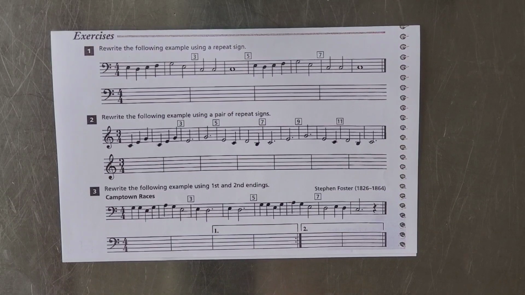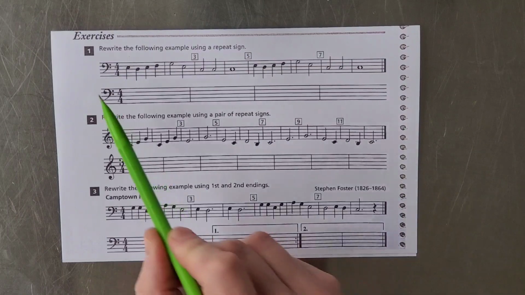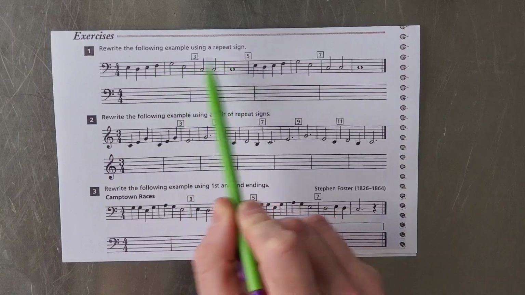And we've got to figure out a way to do this that it only uses, oh wait, sorry, I'm looking at the wrong one. Start that over. Okay, rewrite the following example using a repeat sign.